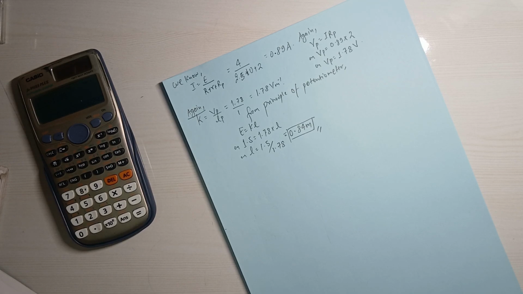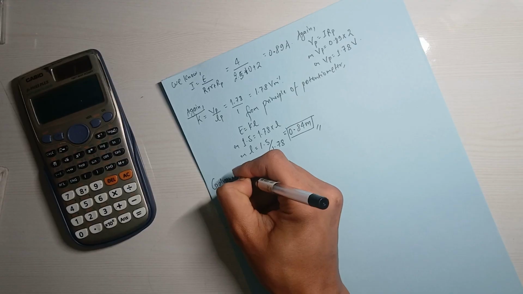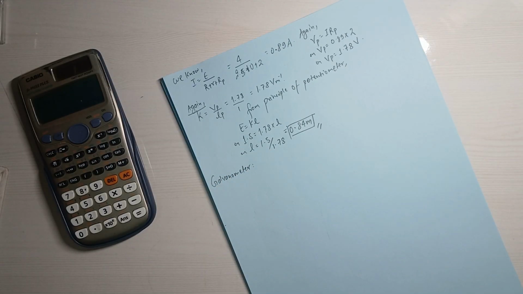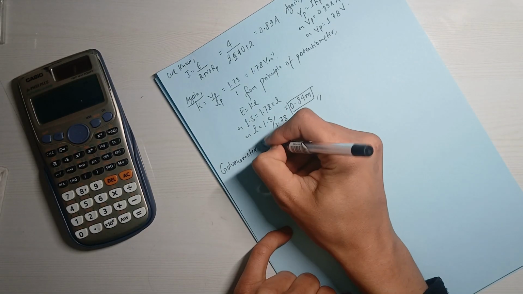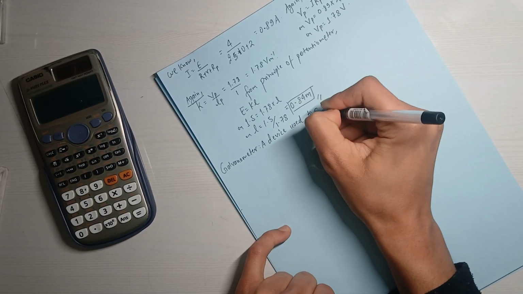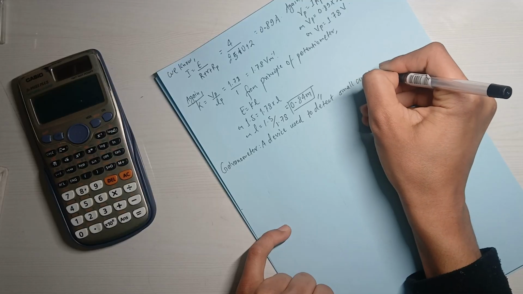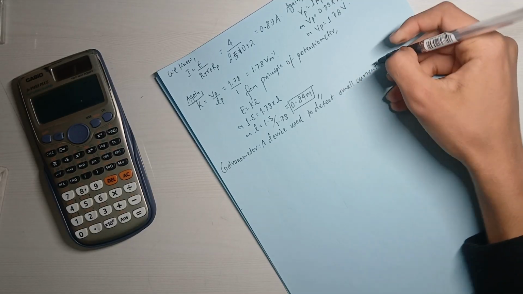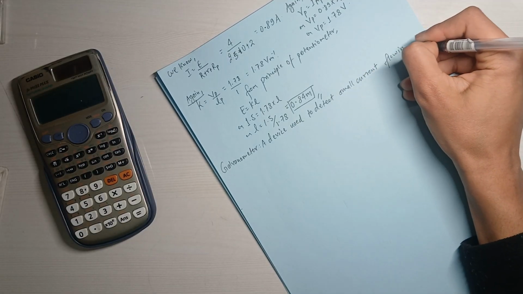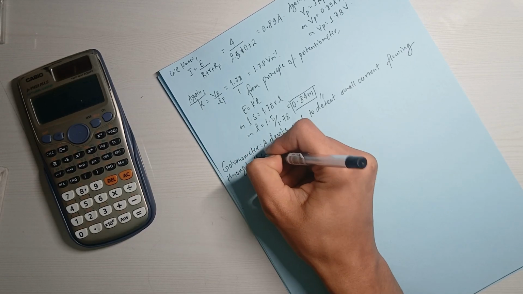So first of all, let's define the galvanometer. This won't be asked in examination, but you need to know. Galvanometer is a device used to detect small current flowing through the electric circuits.